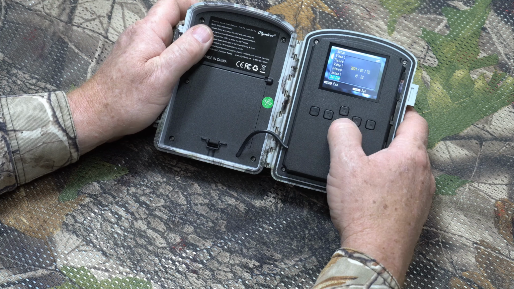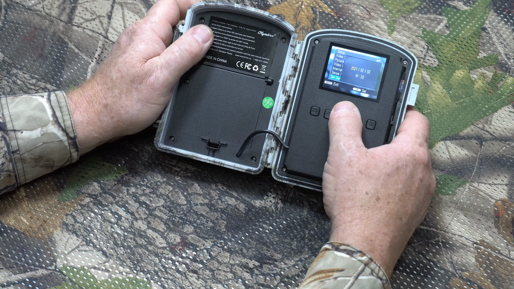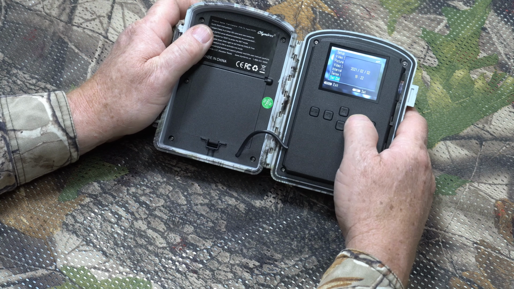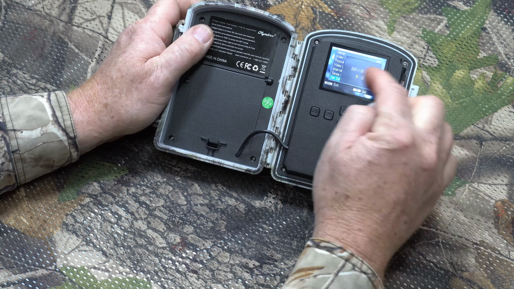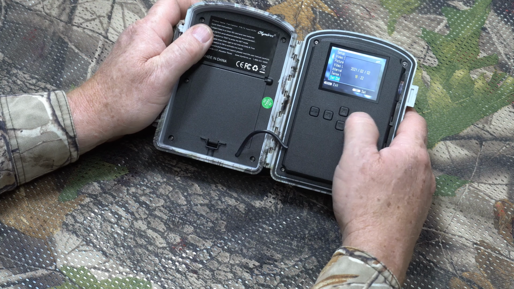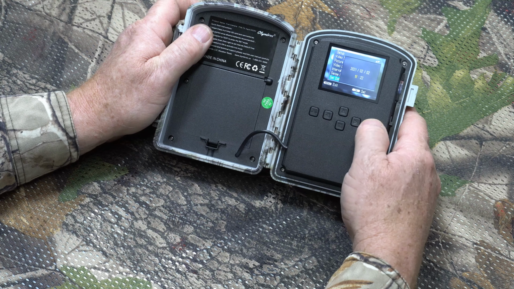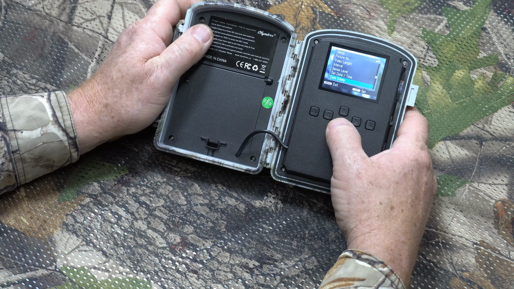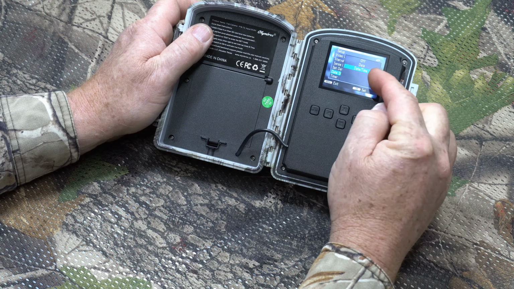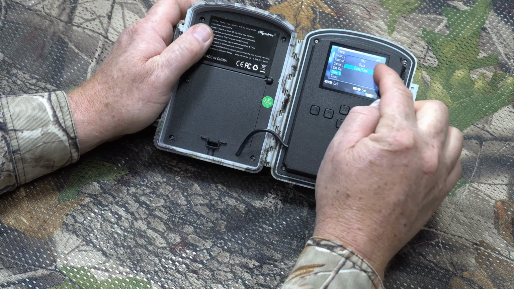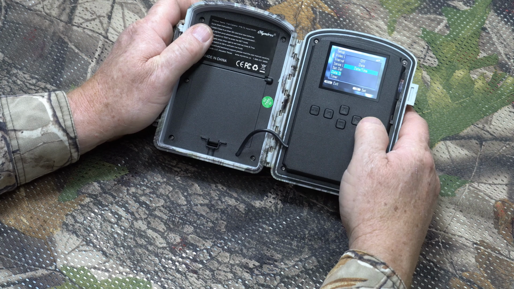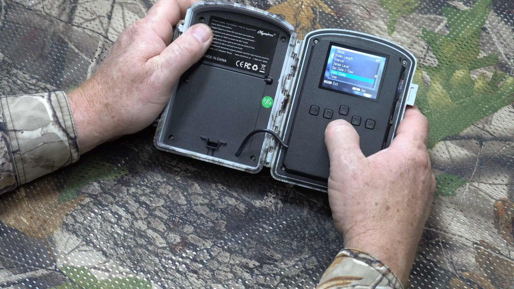Set date and time. You use these arrows to go up or down, and that one to go sideways and all the way over, and then set your date and time. Of course, it's military time, so it tells you that it is now 7:22 in the evening. When you're done, click OK. Date stamp. You can choose to turn this off or just have the date or the date and time stamped on the image when the image is taken. I like the date and time, so I'll leave it there.